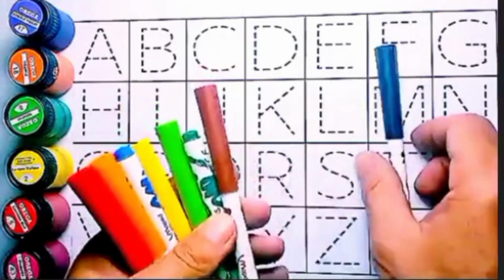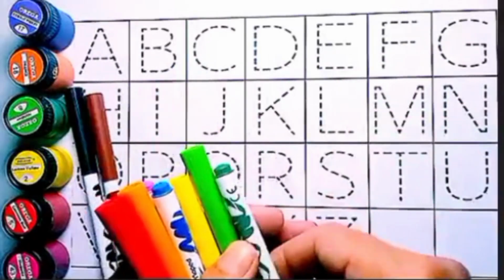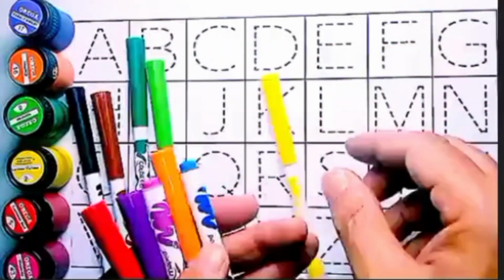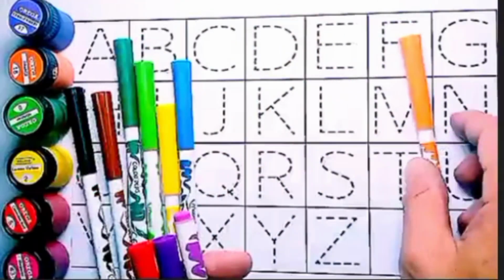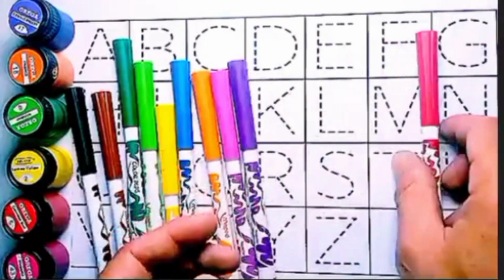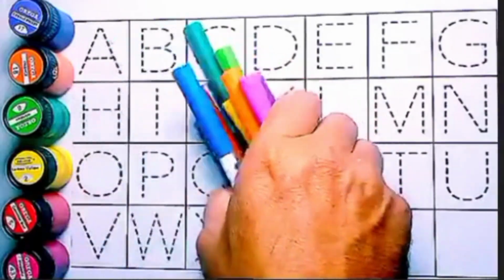Color names: black color, brown color, teal color, green color, yellow color, blue color, orange color, violet color, purple color, red color.